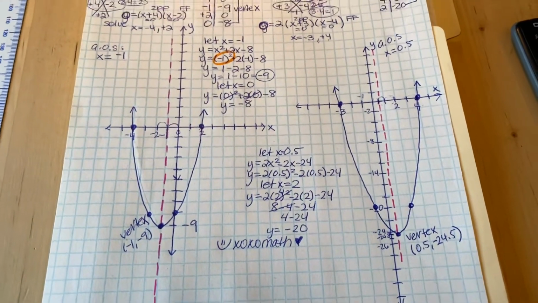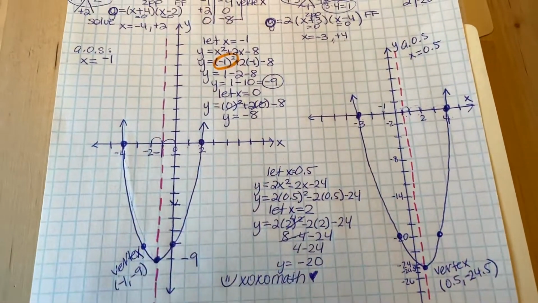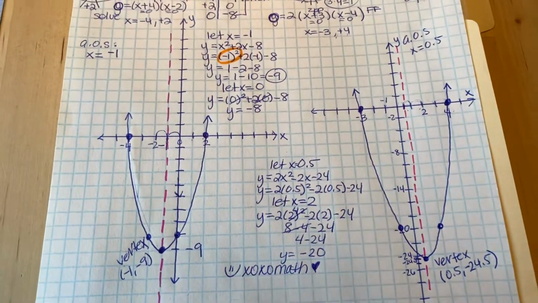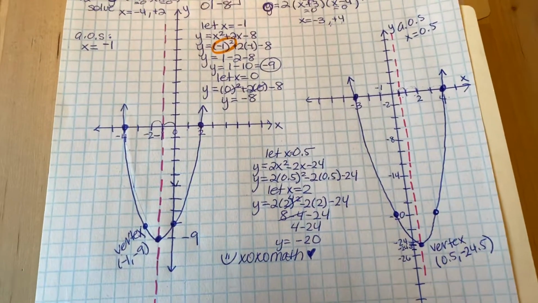This is huge. If you really understand this and your graphs are beautiful, I mean, minor little mistakes here and there, but ultimately, if you can follow along from these 2 videos, you are ready for Integrated Math 3.